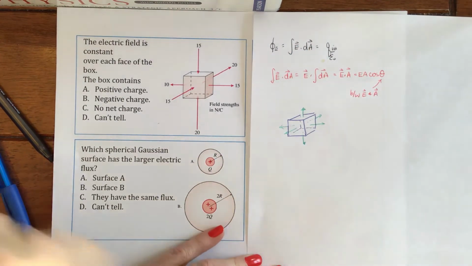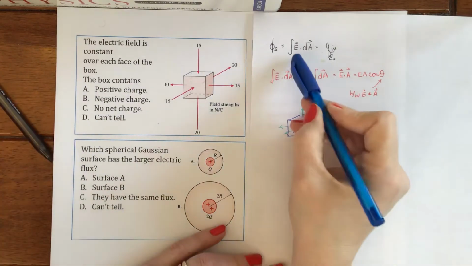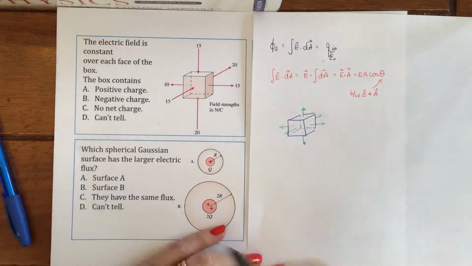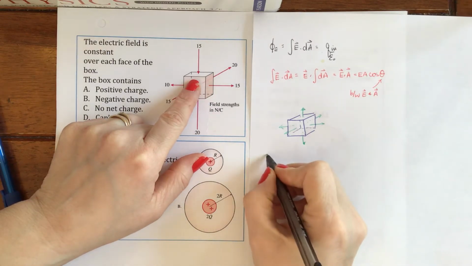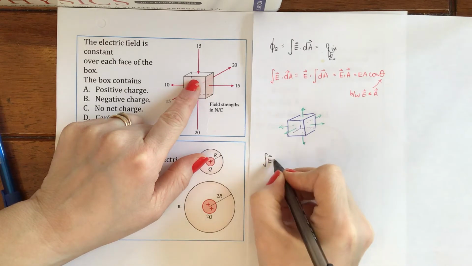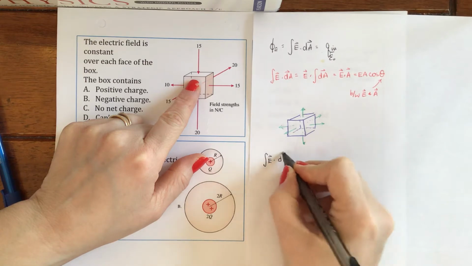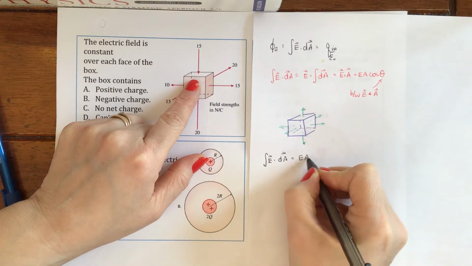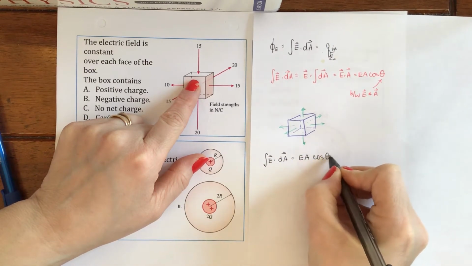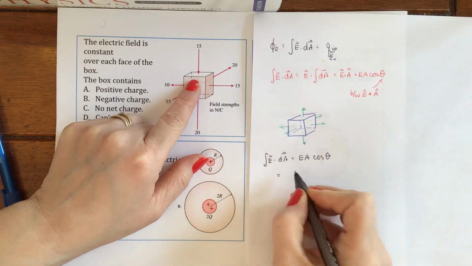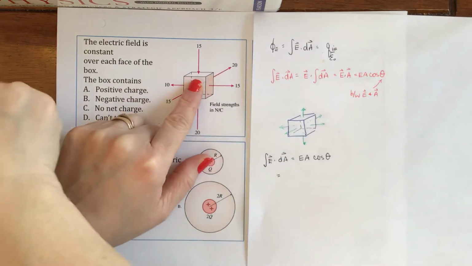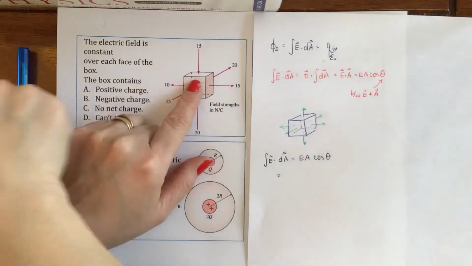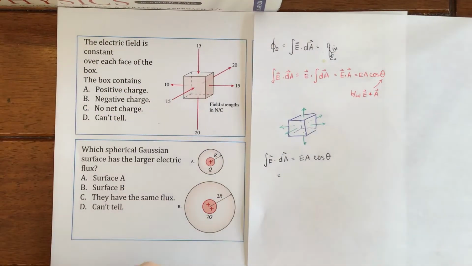Okay, so let's do E dot dA for every face of that box. We'll do the top face first. For the top face, the 15 points down, the area vector points out. So let's draw that right on this picture. The area vector points out.